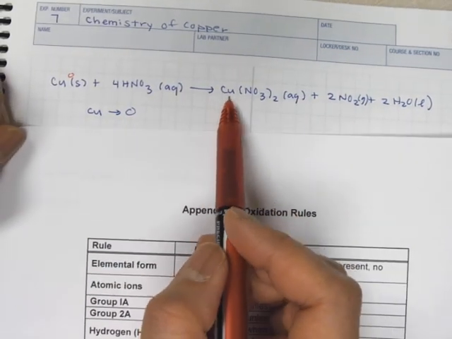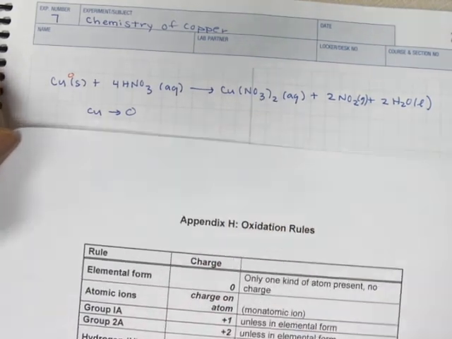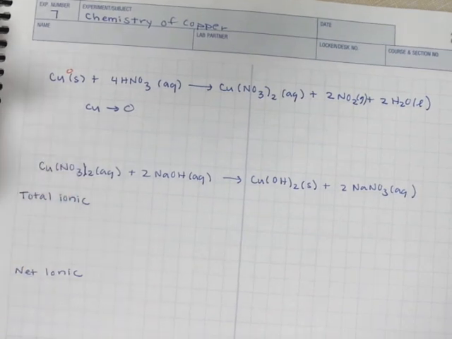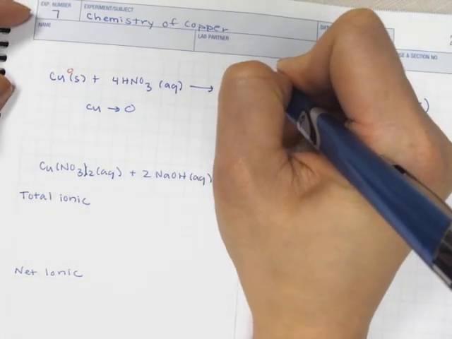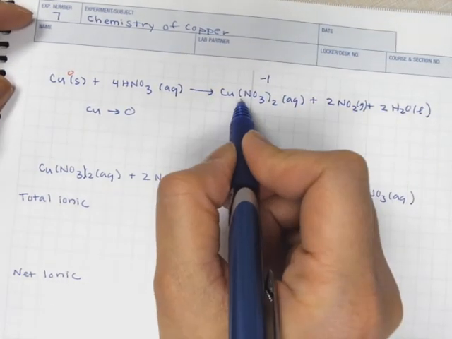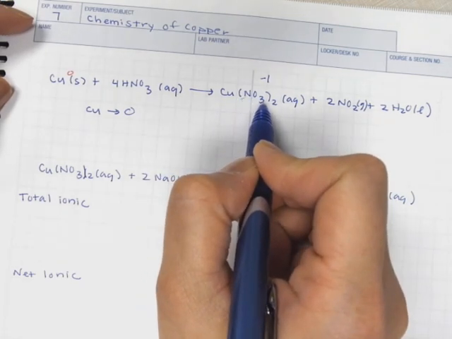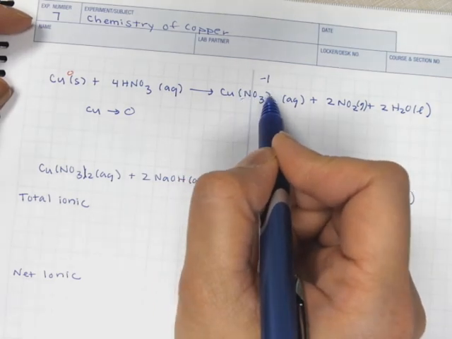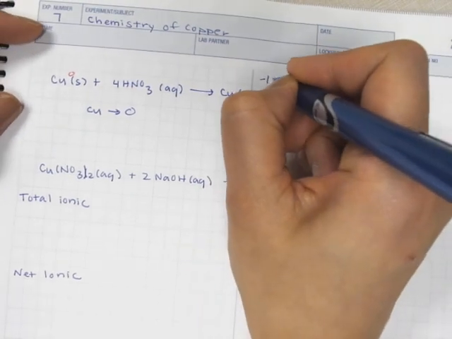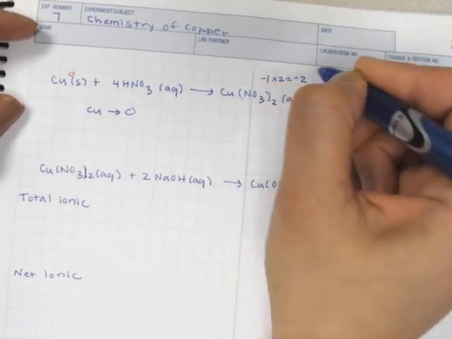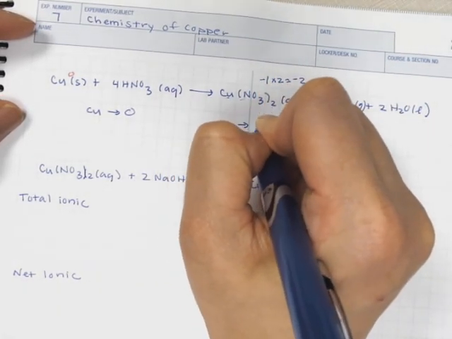The oxidation number of copper in copper nitrate: you have copper plus this polyatomic anion. If you remember the polyatomic anions, that one is nitrate. So nitrate has a -1 charge. You're going to treat this as a polyatomic ion and not N and O individually, as a unit. So as a whole, this is -1. There's 2 of them, which makes it -2. So this has to be +2.